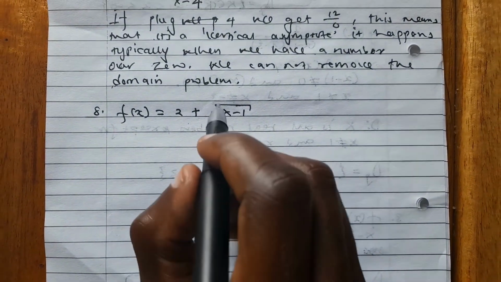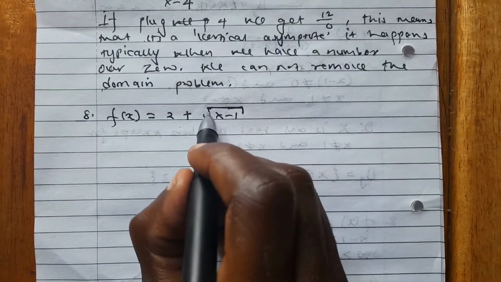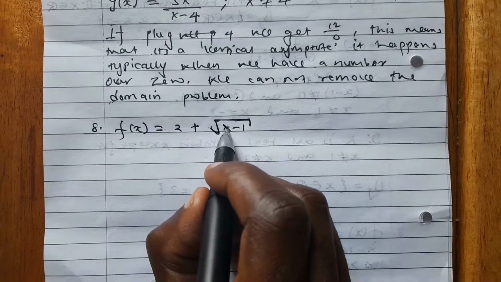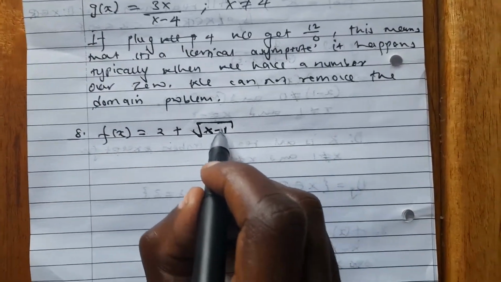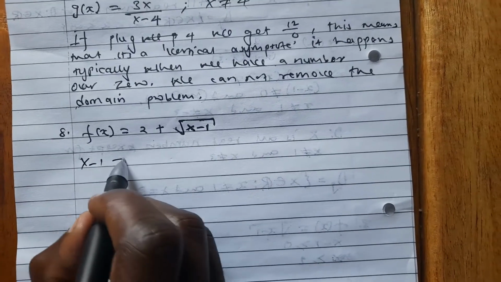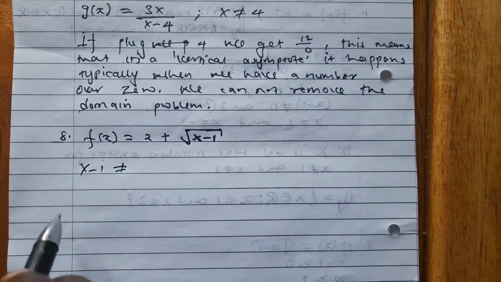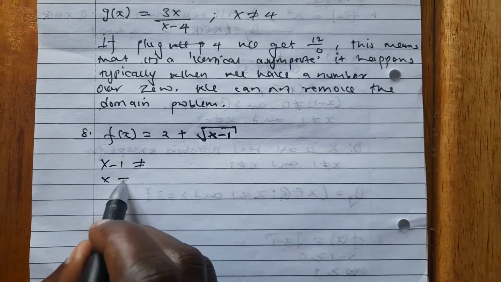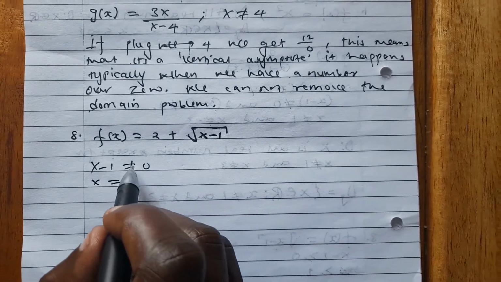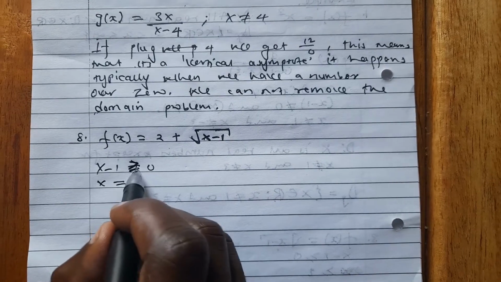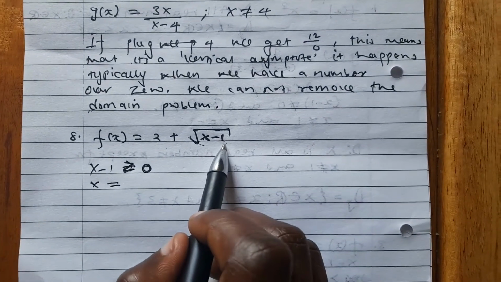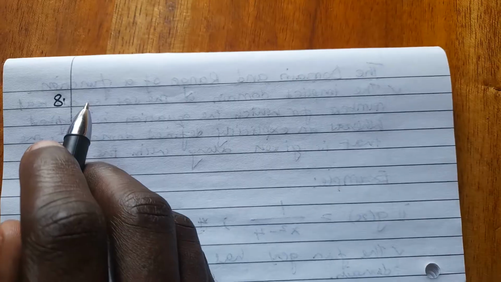We all know that for this radical function, the function will be defined except when we are having a negative here. So this means that my x minus 1 should be greater than or equal to 0. Here, we only have positive.